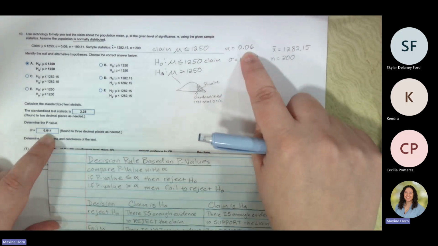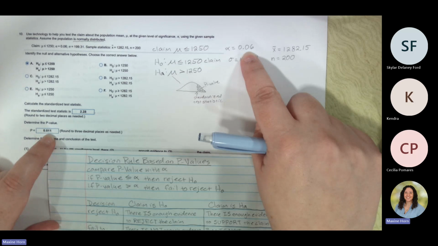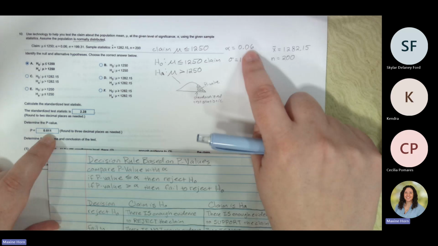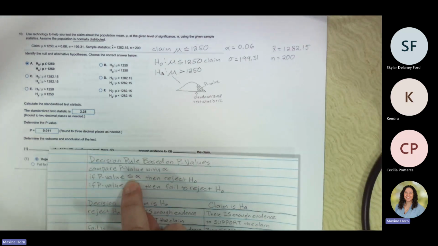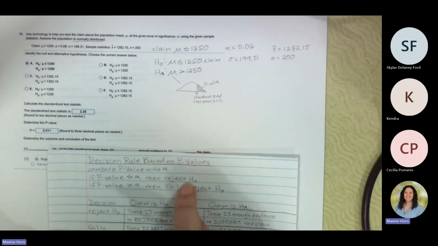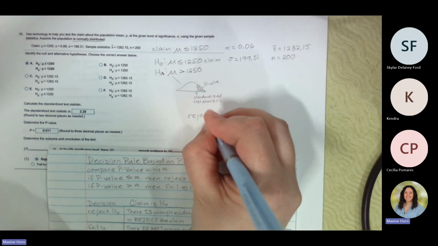Our level of significance is 0.06. Our p-value is less than our alpha. If our p-value is less than or equal to the alpha, we're going to reject the null hypothesis. So let's write that down, that we're going to reject the null.